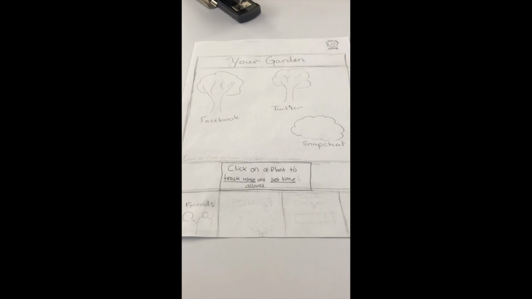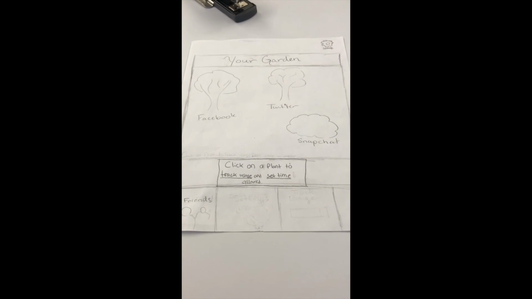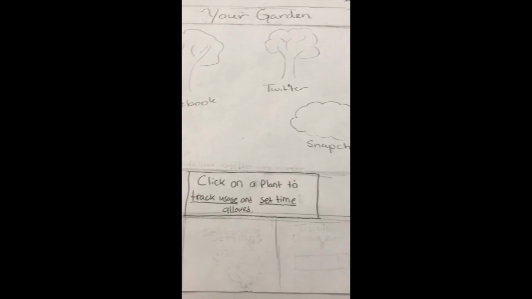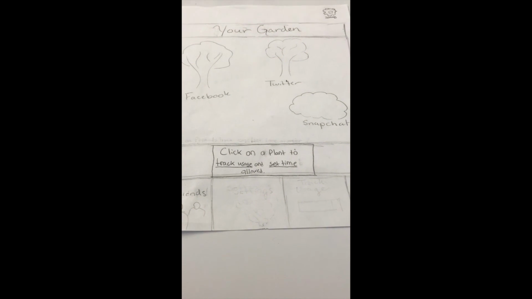For our third and last user, he was able to complete all 3 tasks, and it was very simple for him to do so. The changes that we made, especially with the bolding of click on a plan to track users and set time, very much cleared the instructions and allowed them to do it.